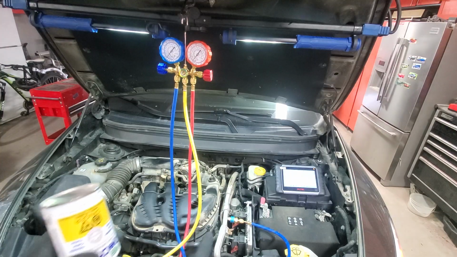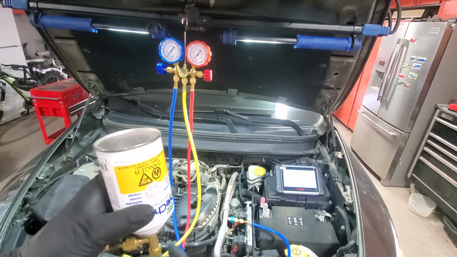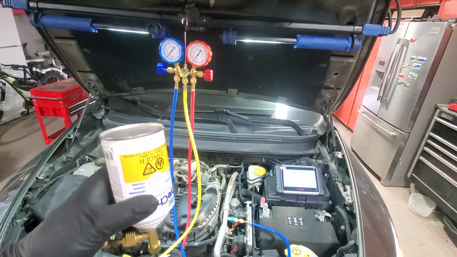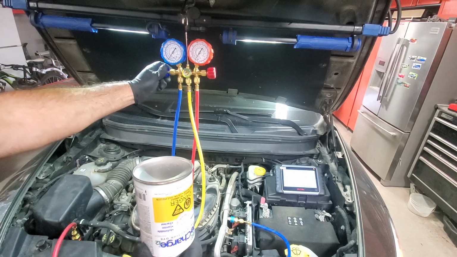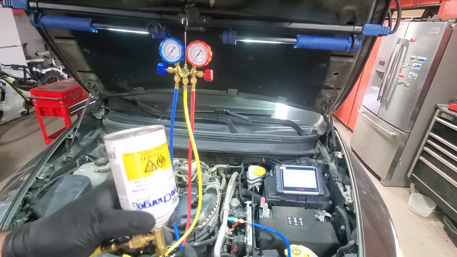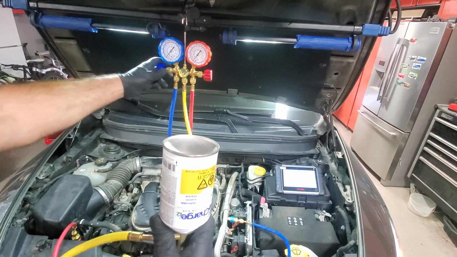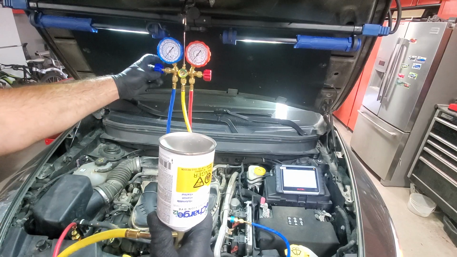Okay, we are ready to start. I have my scanner over there so I can watch the live data too. So we will get this flowing into the low side of the system. So we'll make sure that this is open.